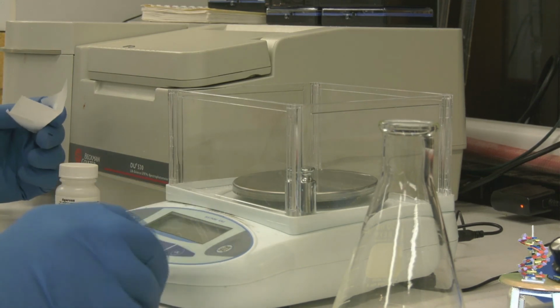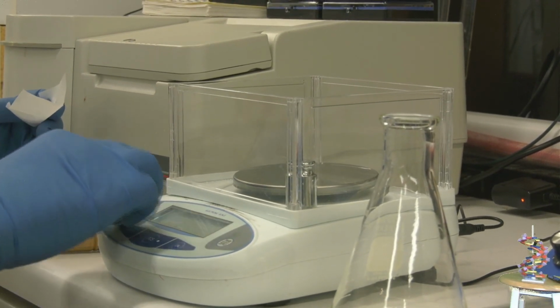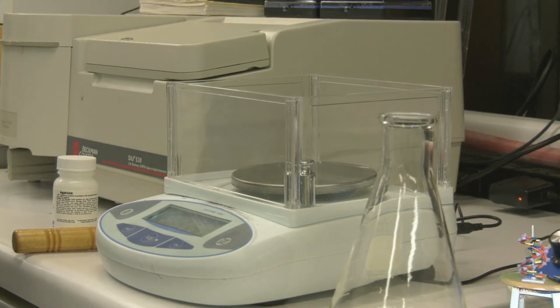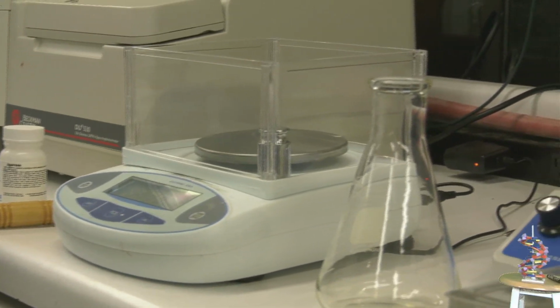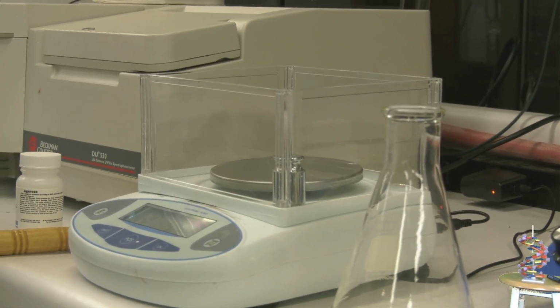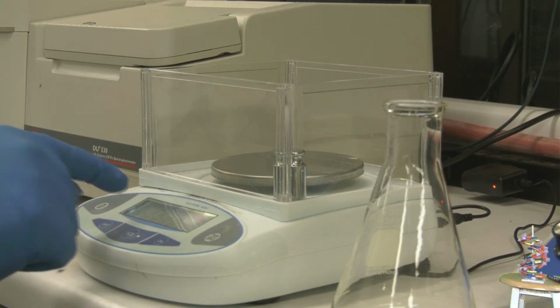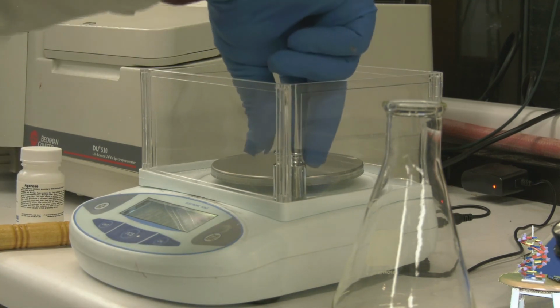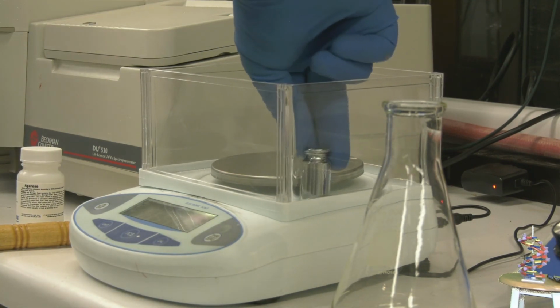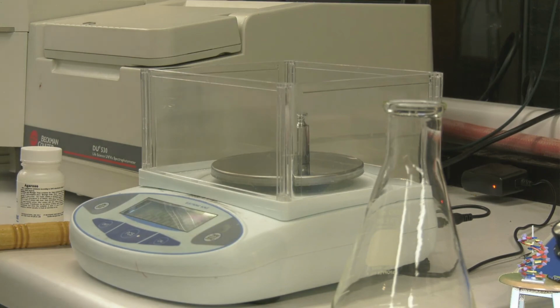So, we turn it on. We wait until it gives us a bunch of zeros. And then I can take this weight and put on it. And it should say 200, but it says 3.5270.